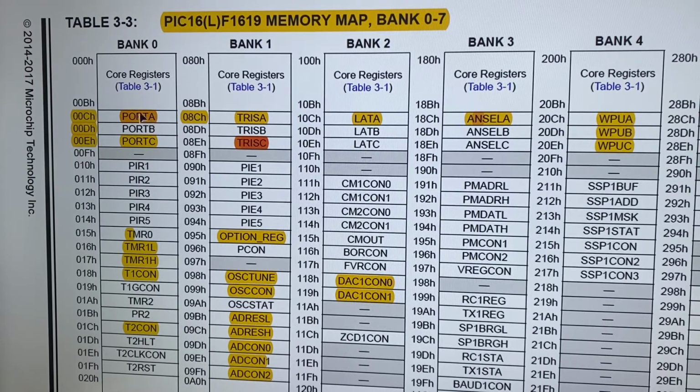So if you want to make port A an input, the whole port, TRIS A must be equal to all ones. If port A, for example, is made of 6 bits, you need 6 bits equal to 1. And then the same for TRIS B. This one controls if port B is an input or an output.